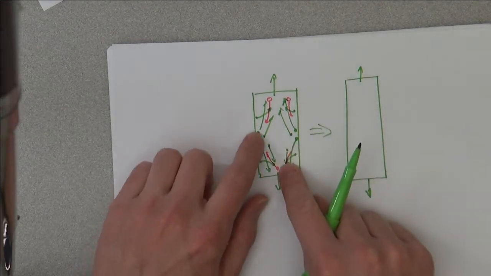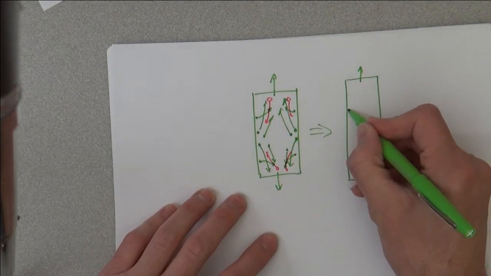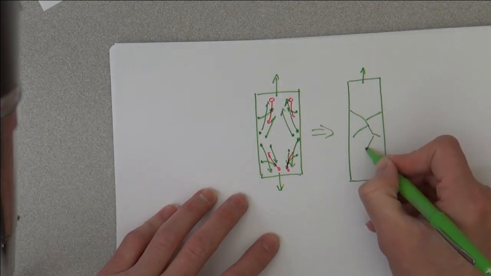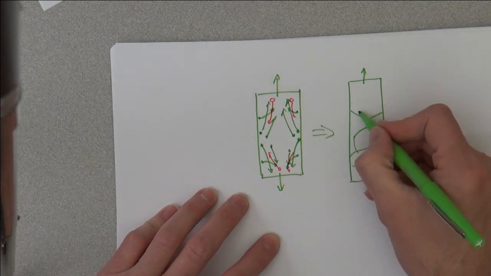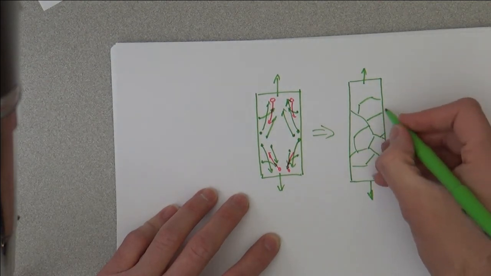Now, this picture is a little bit simplified because we know that our metals are actually polycrystalline grains, right?